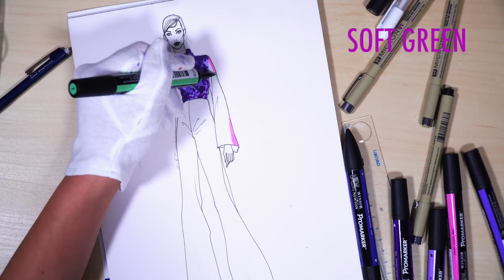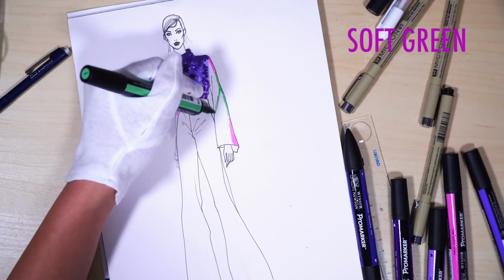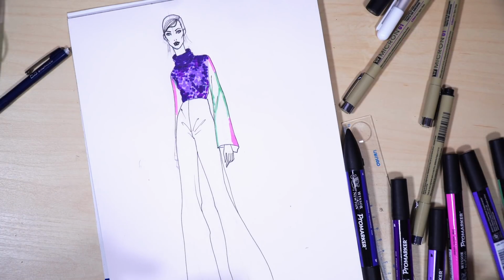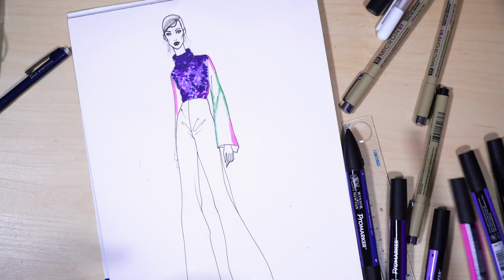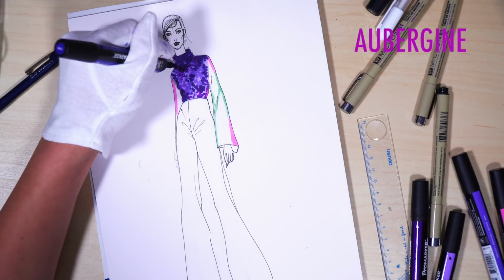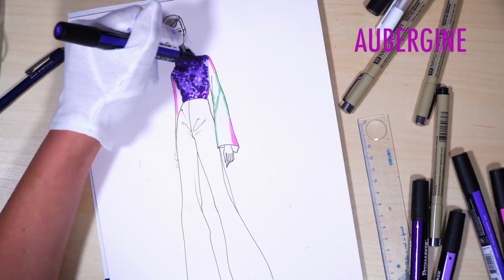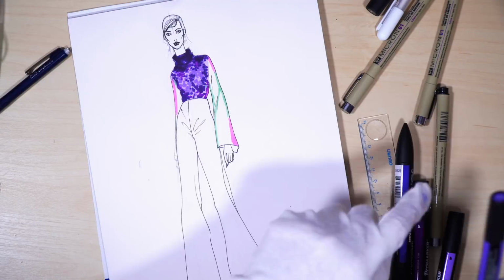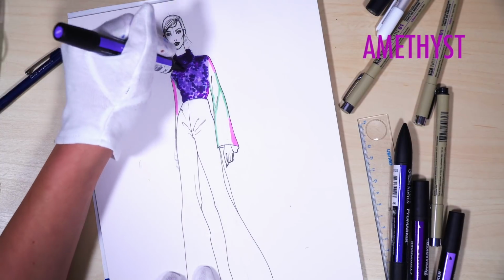Adding a bit of soft green, but you can do it afterwards because we will put some white ink and white liquid later, and on top of it we will add this green and pink. I'm still working with these aubergine and amethyst colors.